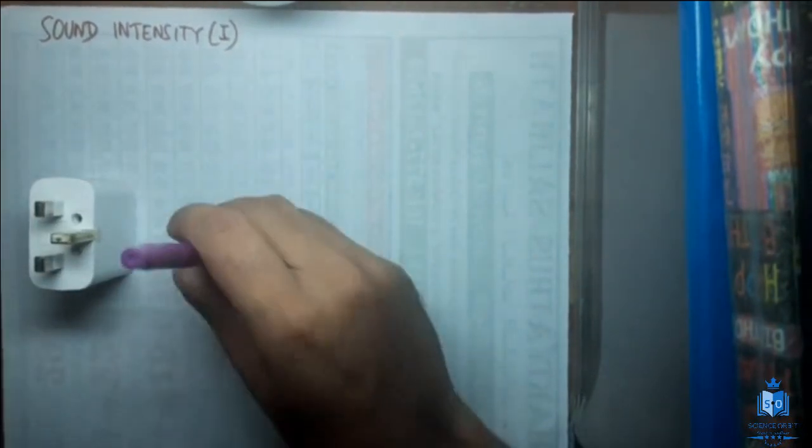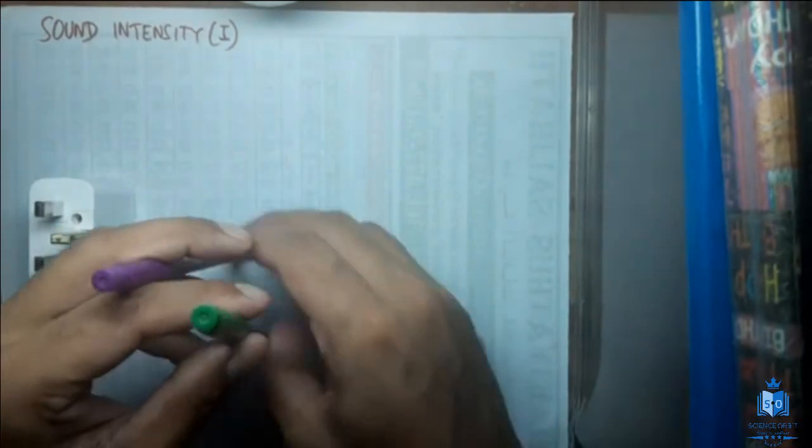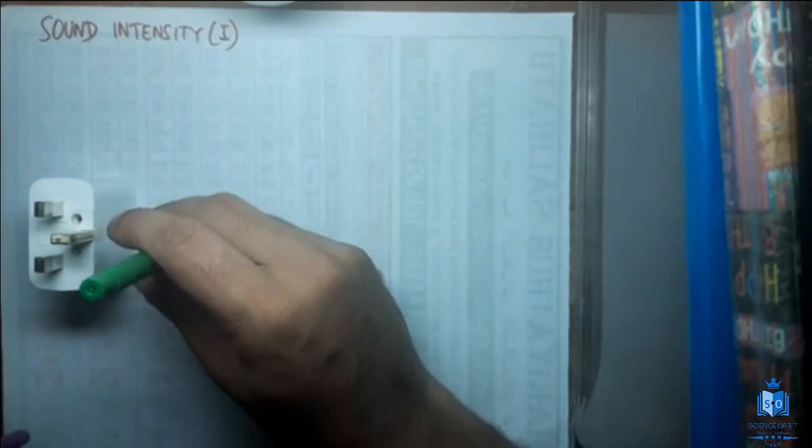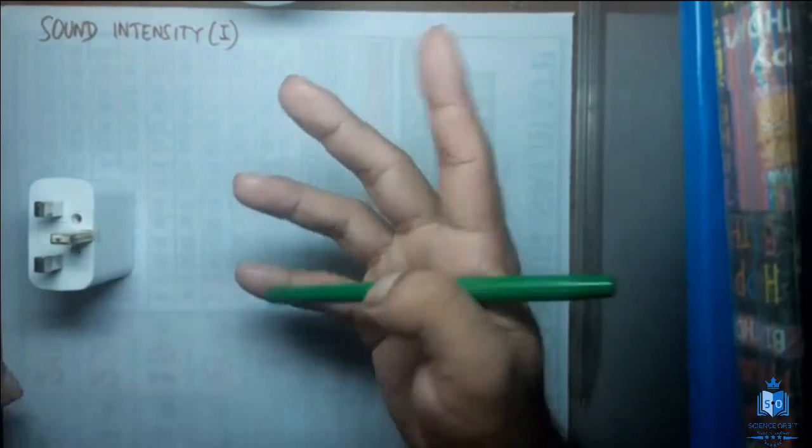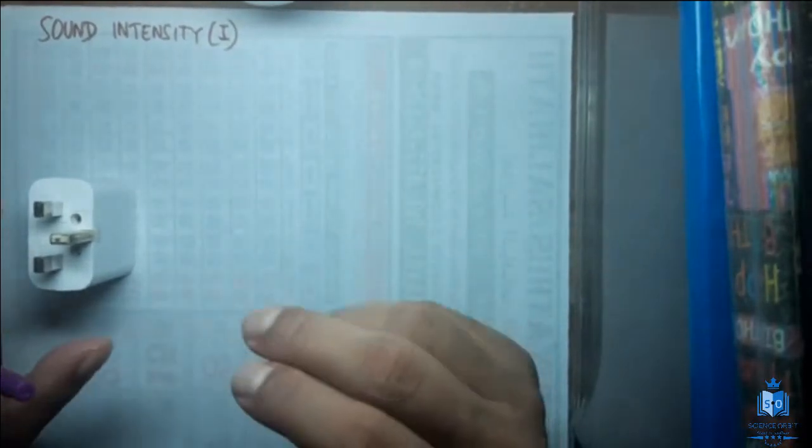Now, for example, imagine there is this speaker, and there is a person standing very close to the speaker, and there is this person standing very far away from the speaker, at a higher distance. This person will hear a louder sound, obvious, because you are closer to the speaker. But when you are far away from the speaker, you will hear a sound which is less loud. Okay, why does this happen? That is what we are going to learn here.